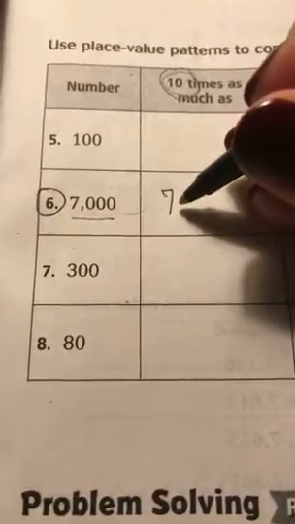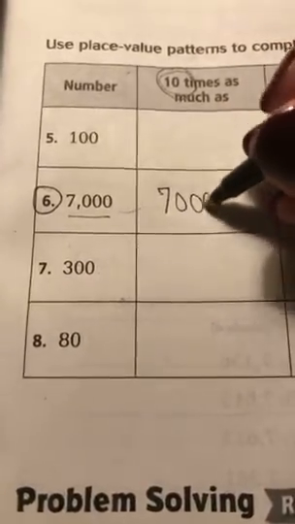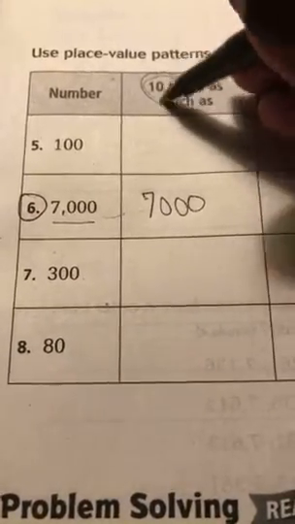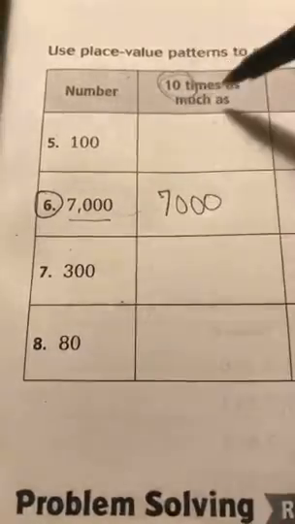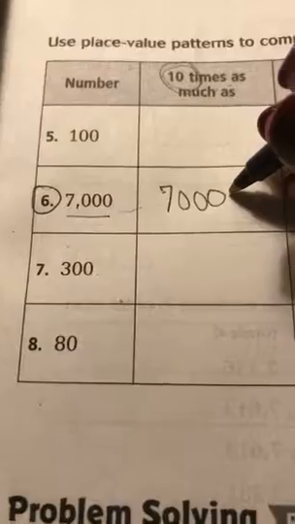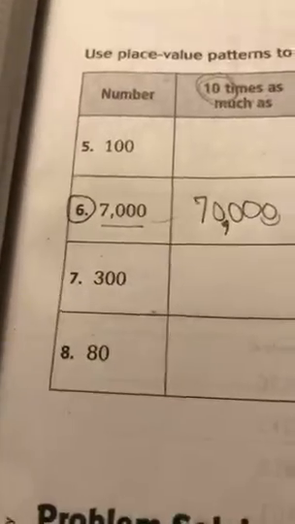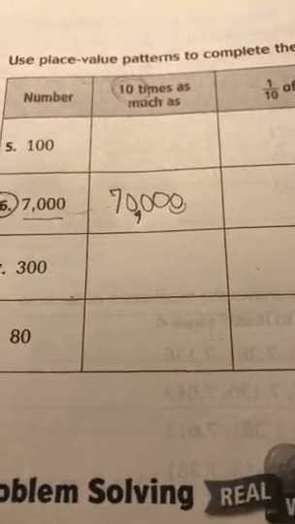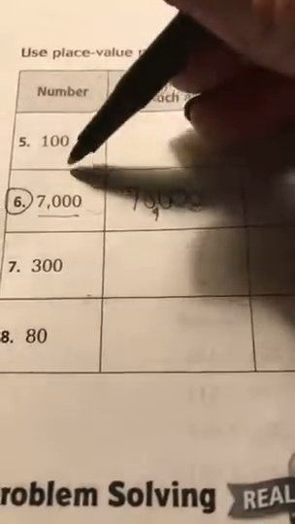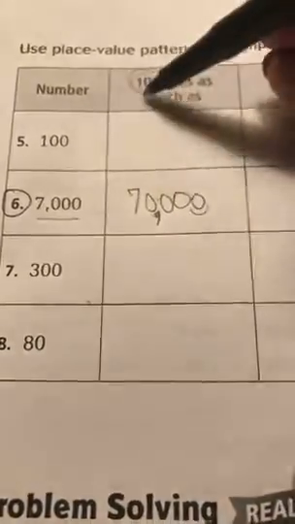I'm going to take this number 7,000 and I'm going to write it in. And now if it's becoming 10 times as much, 10 times as much as 7,000 is going to equal, move it over one place value, it's going to equal 70,000. So now what I'm doing is taking this number, multiplying it by 10, and it's going to equal this. 7,000 times 10 equals 70,000.